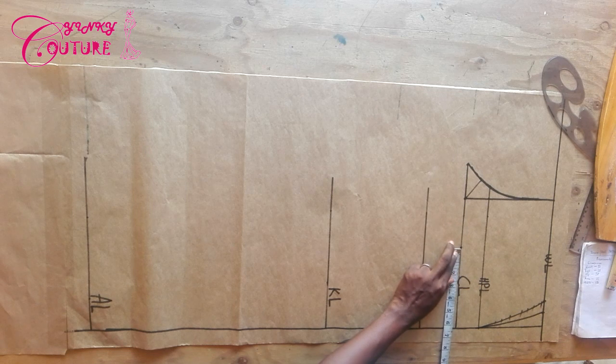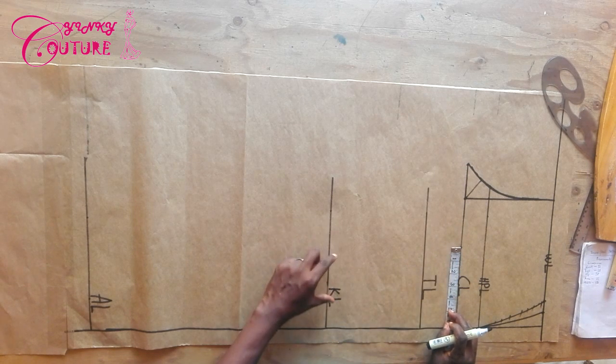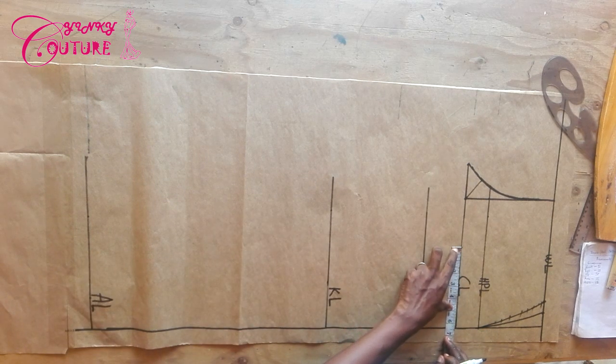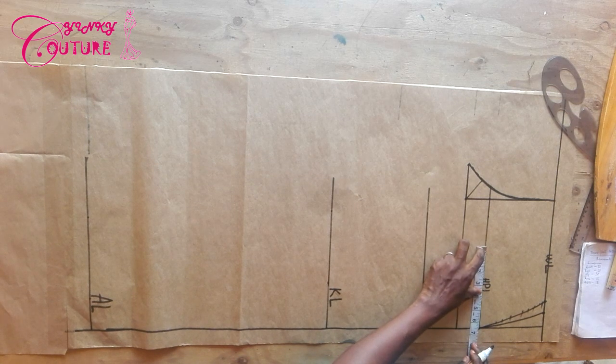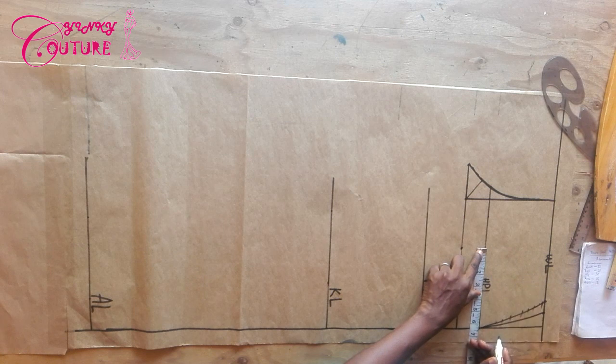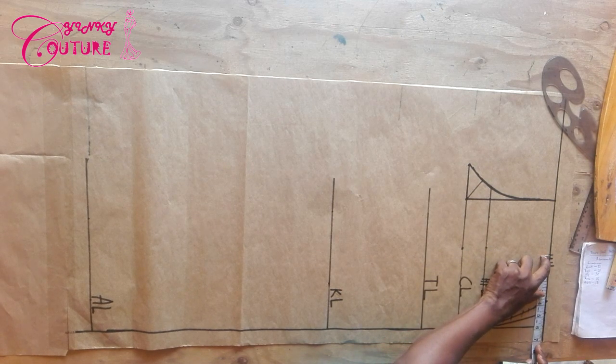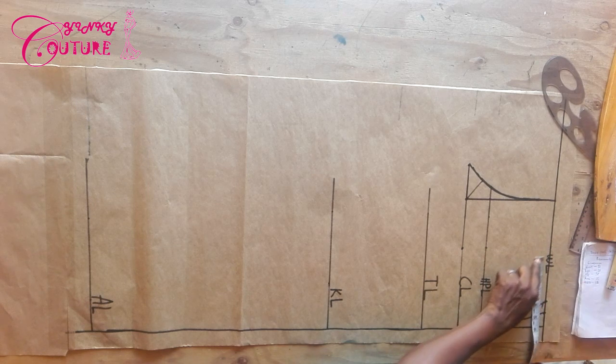The essence of this center line is to be able to shape your knee line and your ankle line. So from here, 6.5. I'm going to measure 6.5 to this side. We are going to connect the lines together later to get it right.